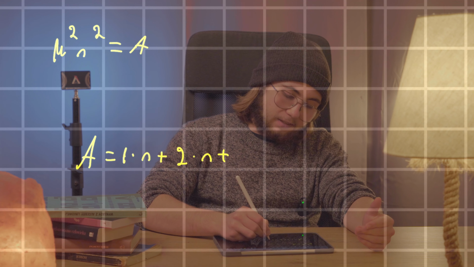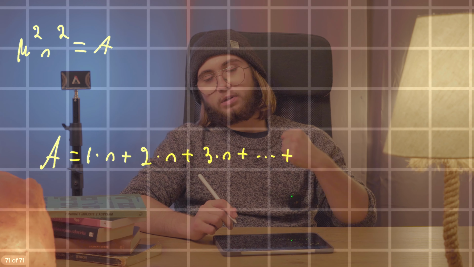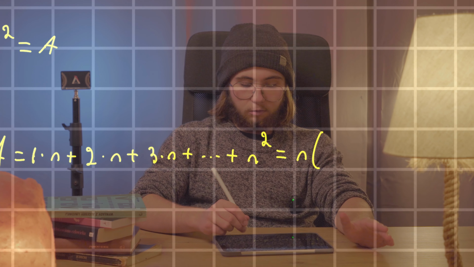The area is going to be equal to the area of the first rectangle, the 1 by n rectangle, that's 1 multiplied by n, then the 2 by n, whose area is 2 multiplied by n, then the 3 multiplied by n, and then we're just going to be adding those areas up until we get to the n by n square, which will have the area of n squared. And the nice thing is that we can factor n out of this summation, getting n multiplied by the sum from 1 up to n.